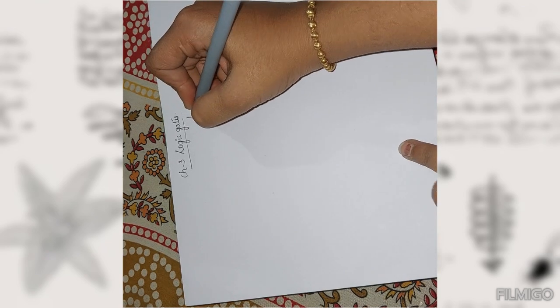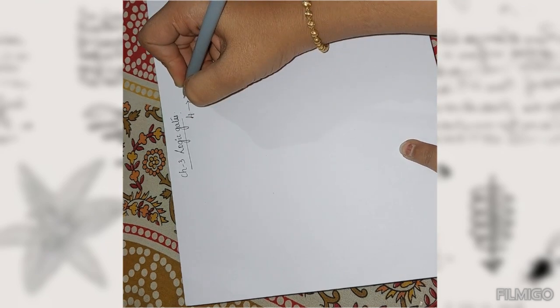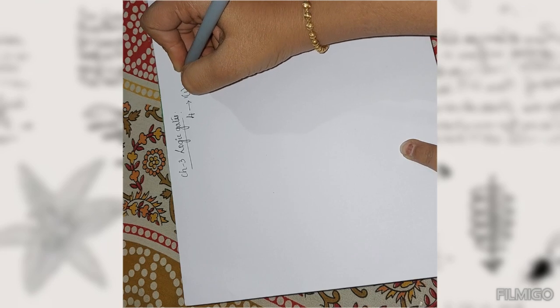So chapter 3 is logic gates. The weightage of this chapter is 4 marks. So you will get 1 mark 1 question and 3 mark 1 question from this chapter. Here you can expect 1 mark MCQs, along with a 3 mark question from this chapter.